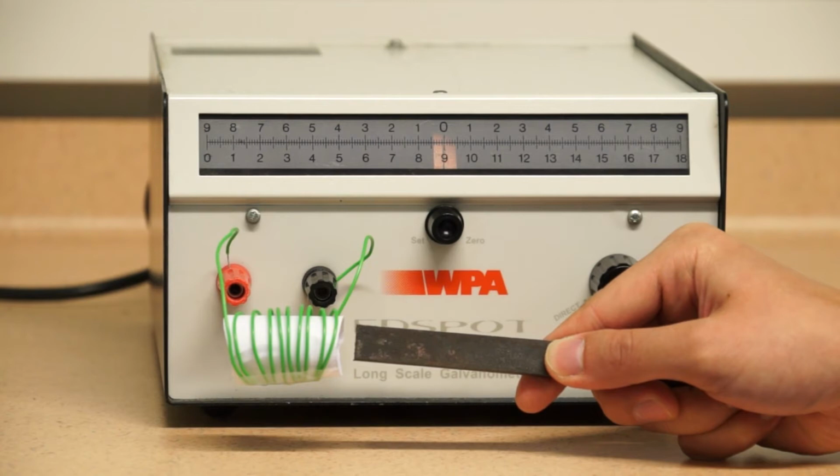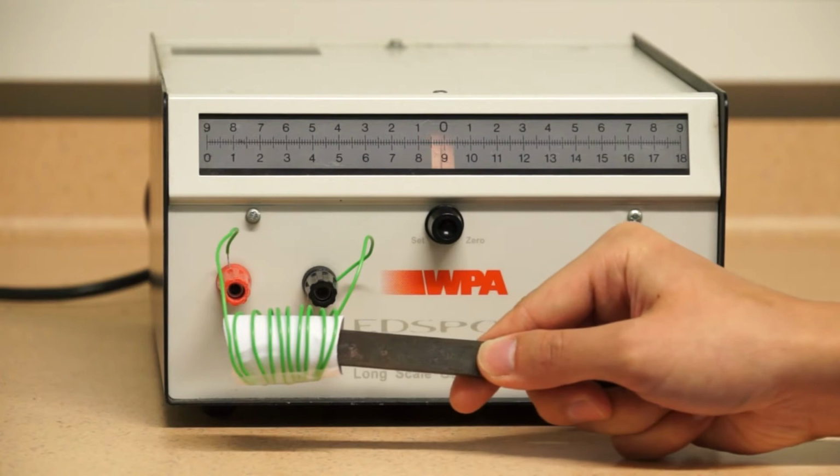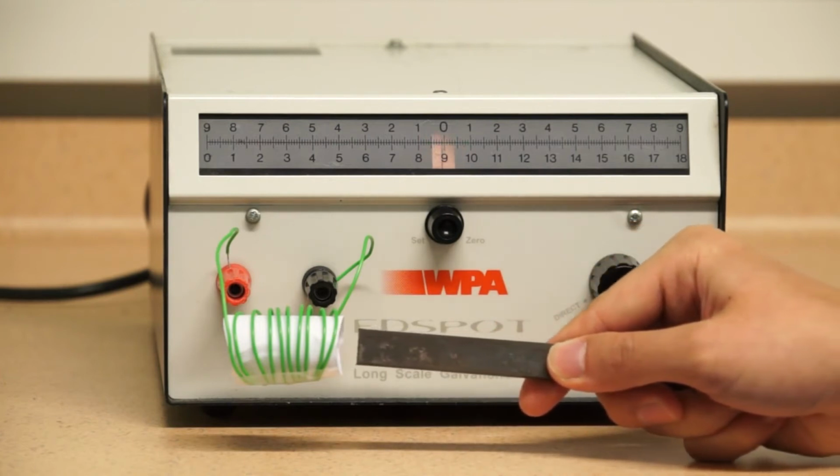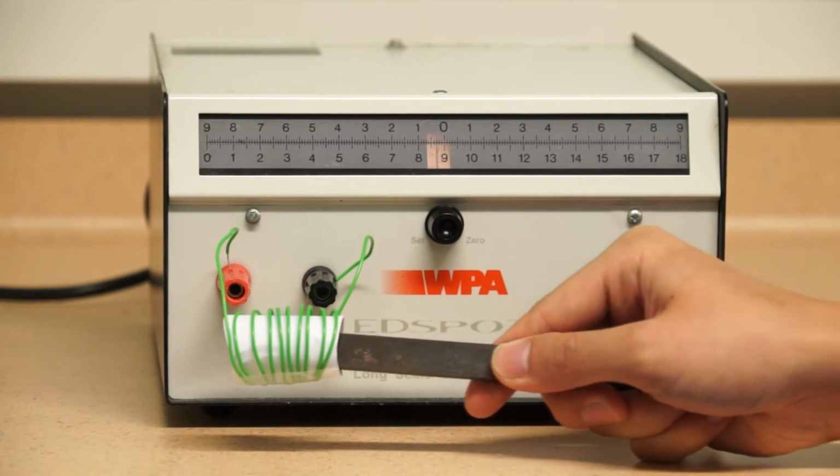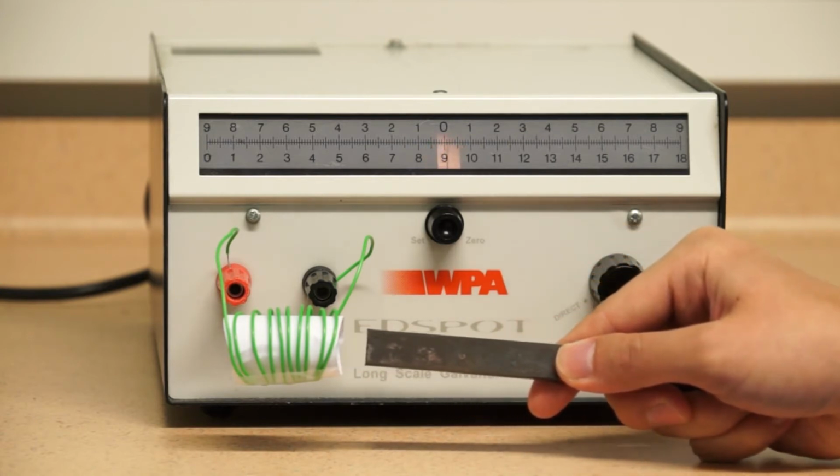Hold a bar magnet stationary near the coil for a while. What happens to the light beam of the galvanometer? Move the magnet into and out of the coil. Is the light beam deflected this time? Now observe how the deflection of the light beam is affected in the following three cases.